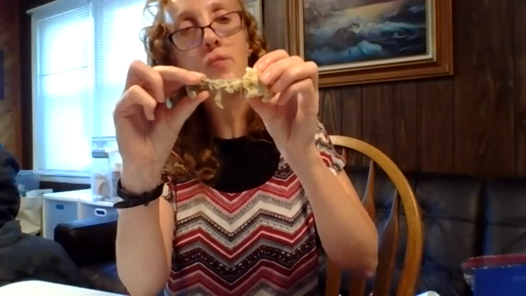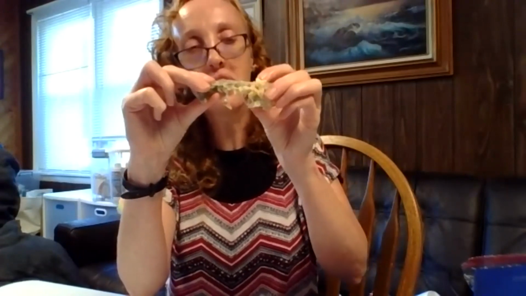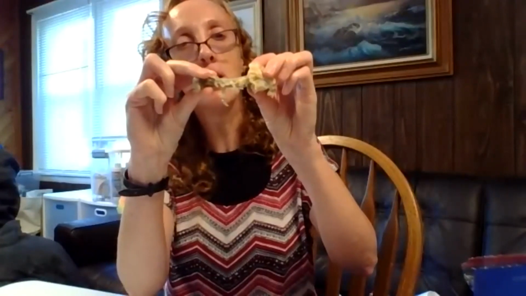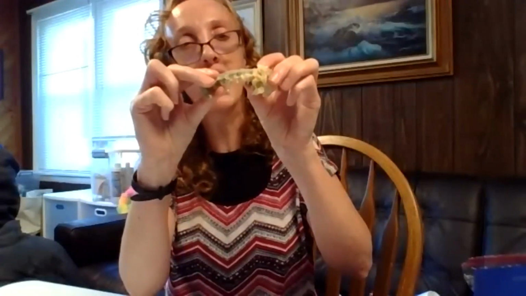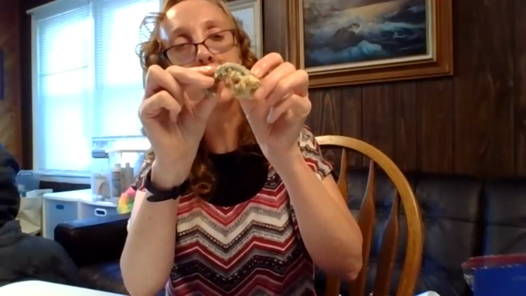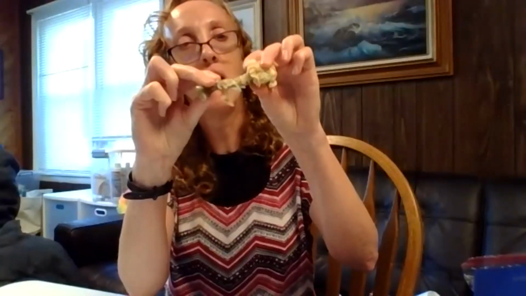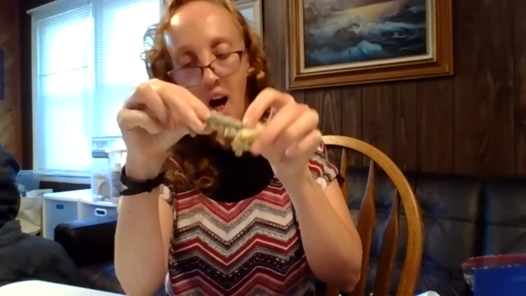So if your bones are struggling with levels of calcium, they become more flexible, but they don't have the same strength and rigidity that they need to have. I haven't done this yet. This will be next time, but you can also cook a chicken bone for a very long period of time at a very high heat.